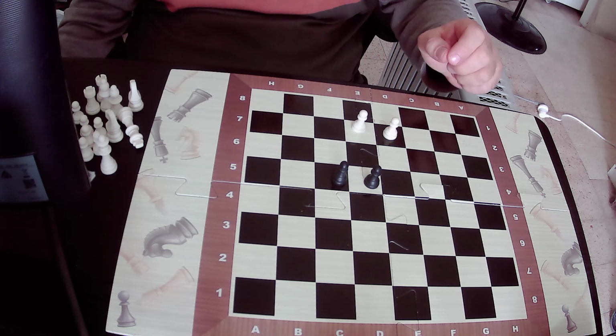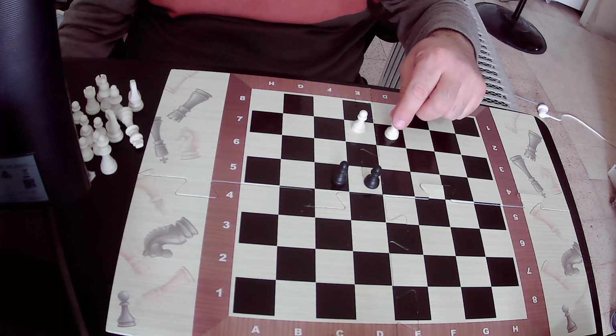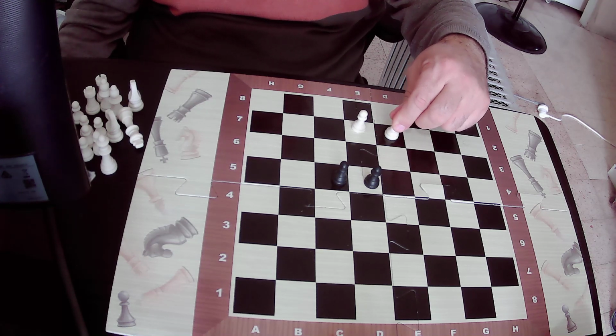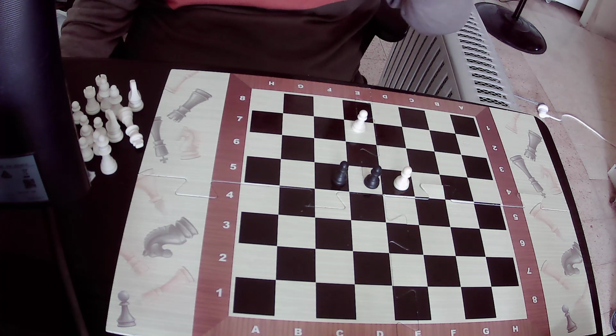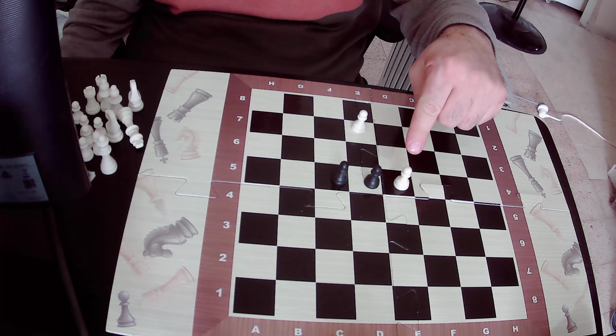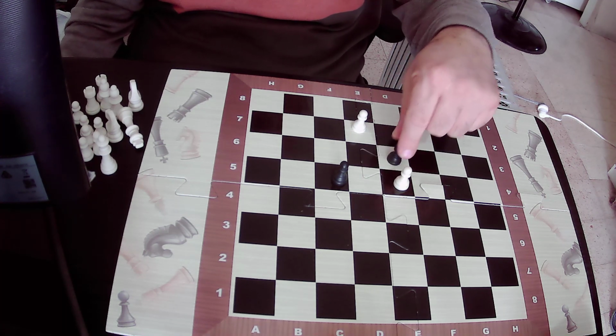So if the white moves his pawn 2 squares forward, then the black can eat this pawn like this.